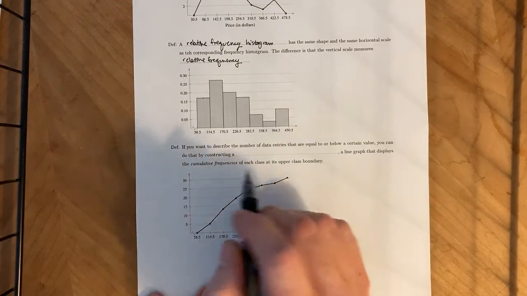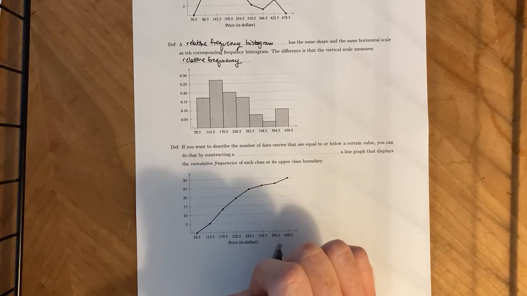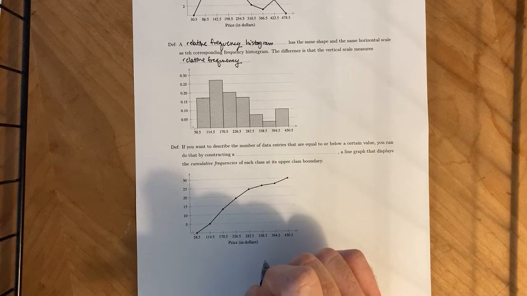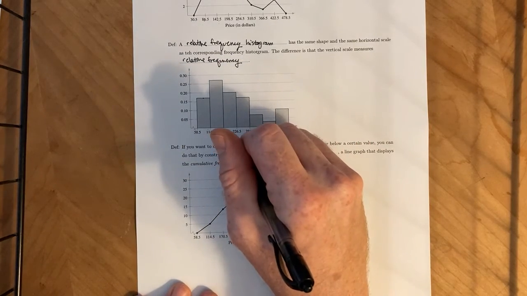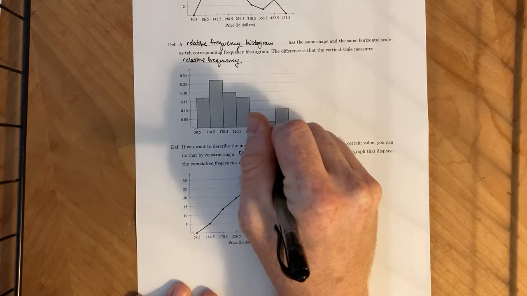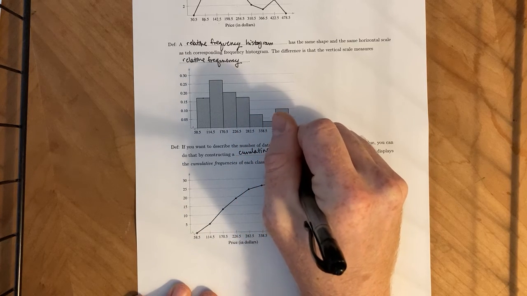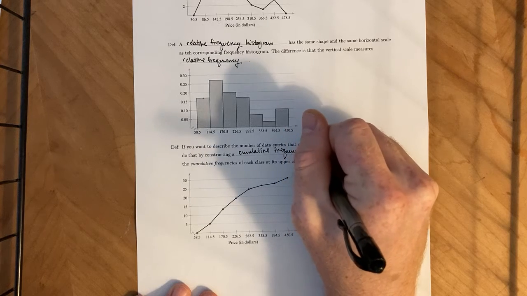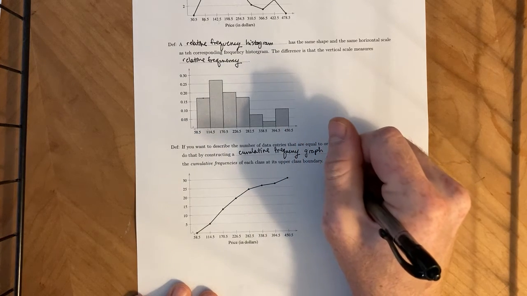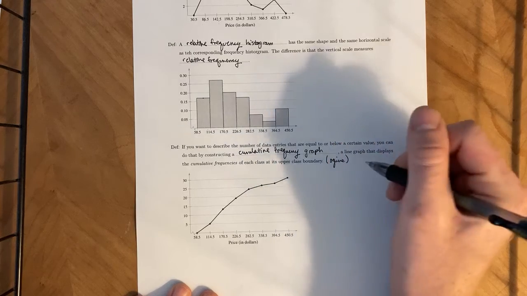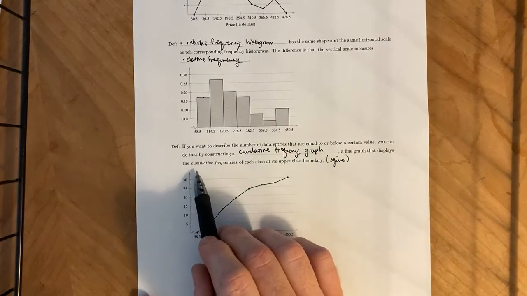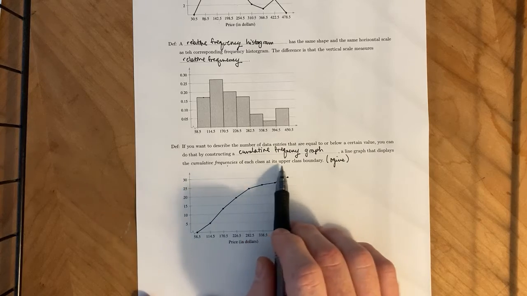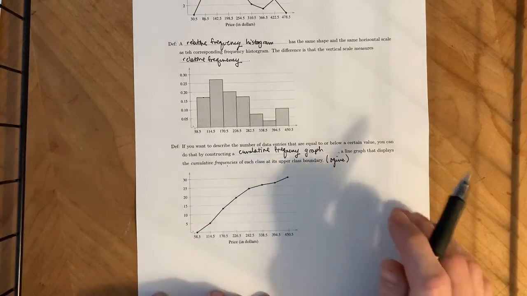And lastly, if you want to describe the number of data entries that are equal to or below a certain value, you can do that by constructing what is called a cumulative frequency graph. And sometimes it'll be called an ogive. I'll probably call it a cumulative frequency graph, not an ogive. And this is just a line graph that displays the cumulative frequencies of each class at its upper class boundary.